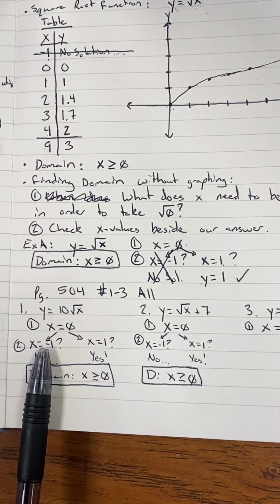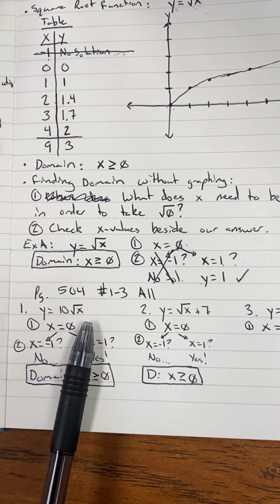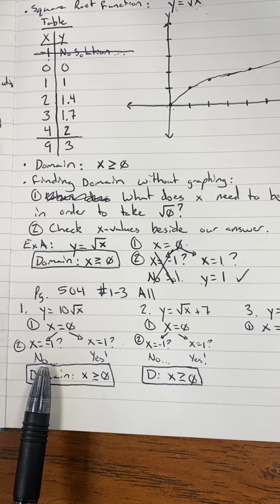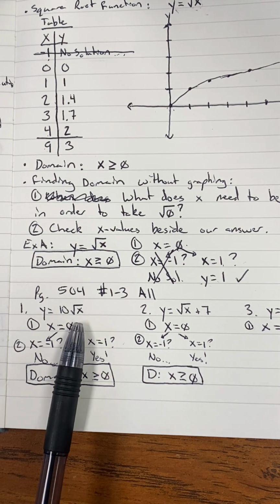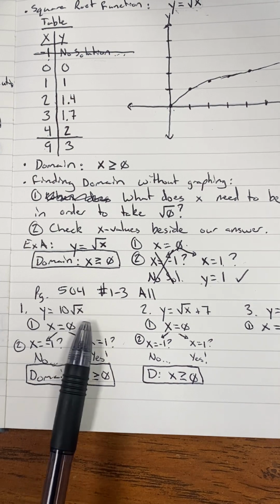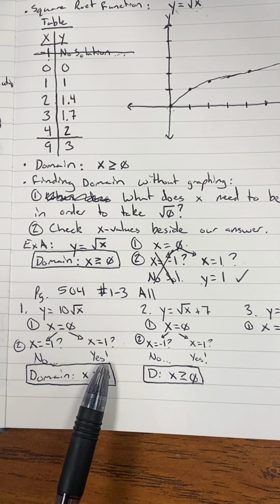what direction is it going to go in? Is it going to go towards the negatives? Well, if I plug in -1 here, then I get a no solution. So the answer is no. But if I plug in a +1, then I get an answer. I get the square root of 1 times 10. So the answer is yes.